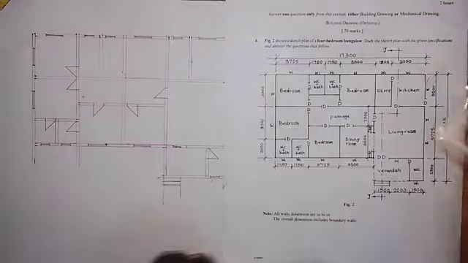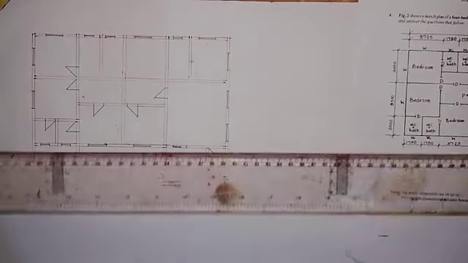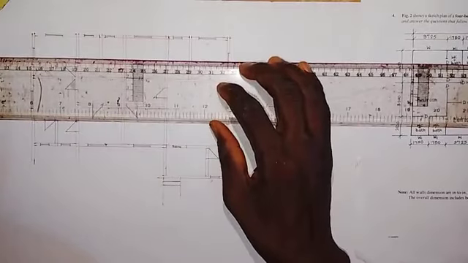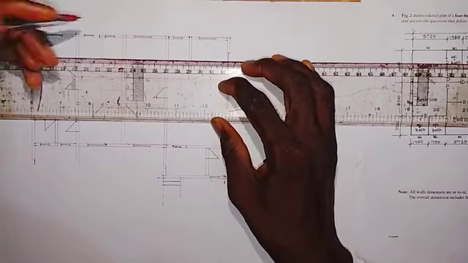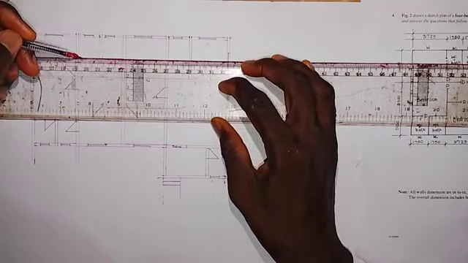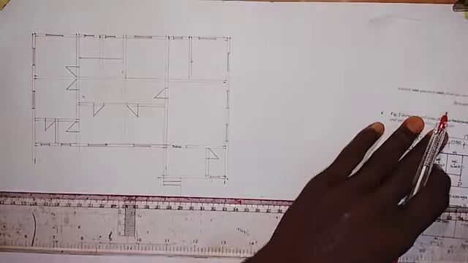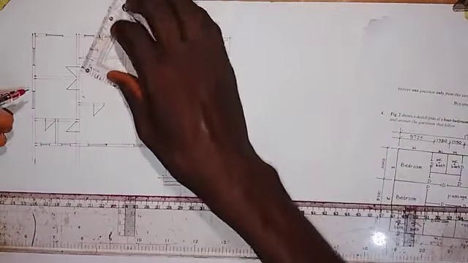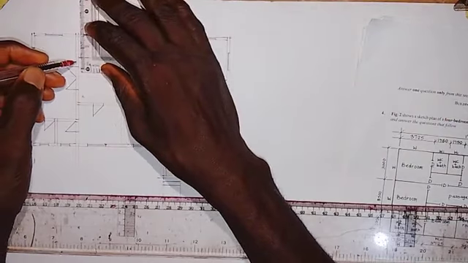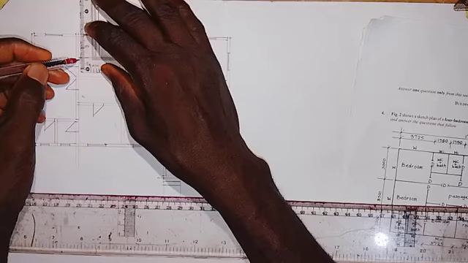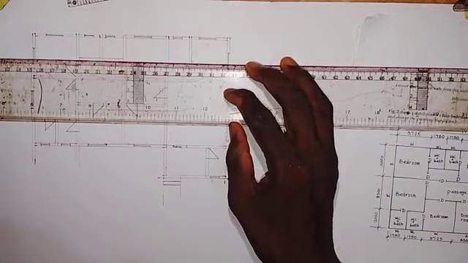So I'm going to draw a horizontal line. So coming here, I'm going to draw a horizontal line, like this. Then I will take a measurement of 2 millimeters out for the thickness of the wall. You know, this stands for the inner face of the wall. So this is 2 millimeters. So I'm drawing a horizontal line from here.